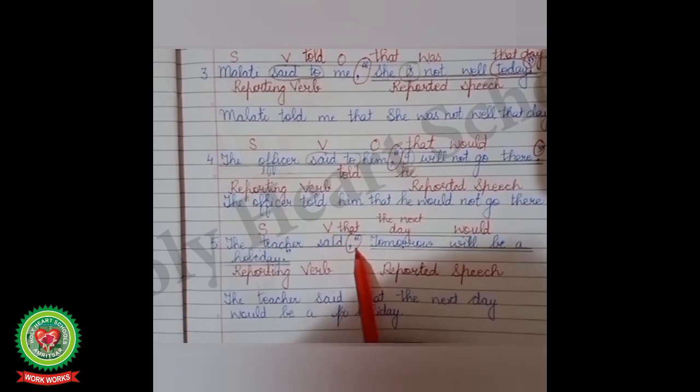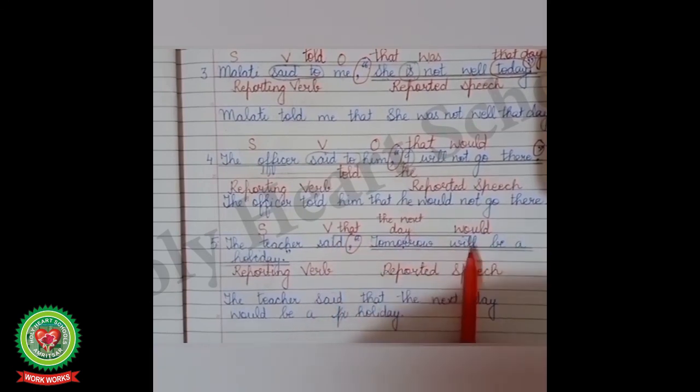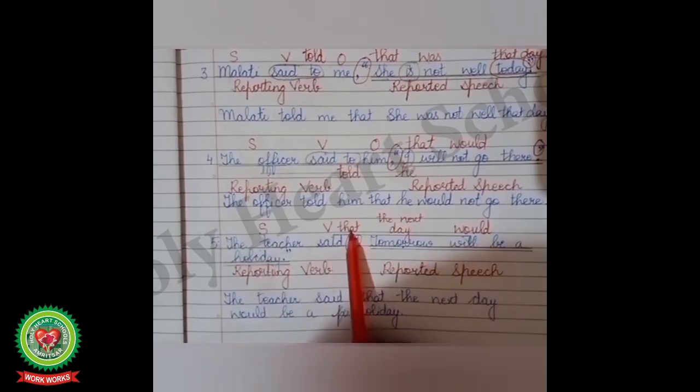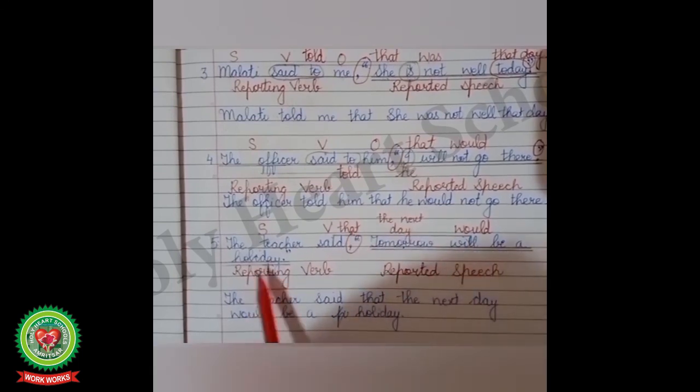In place of inverted commas, we use the word that. Tomorrow will change into the next day. The reporting verb is in past tense, so the tense of the reported speech will change, and will change into would. So our answer will be, the teacher said that the next day would be a holiday.